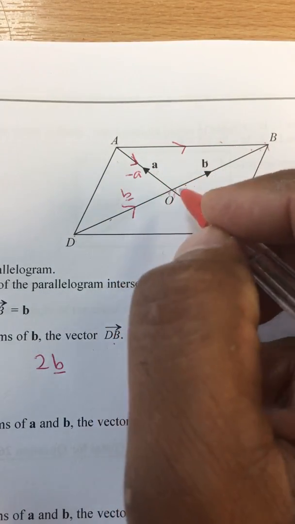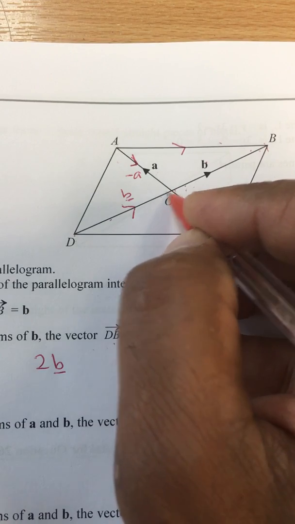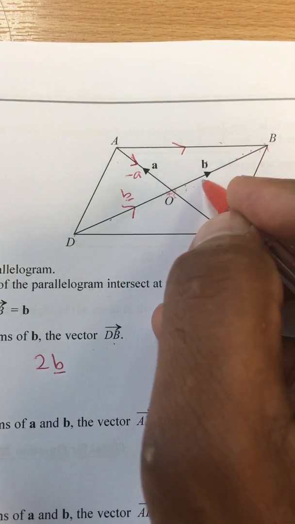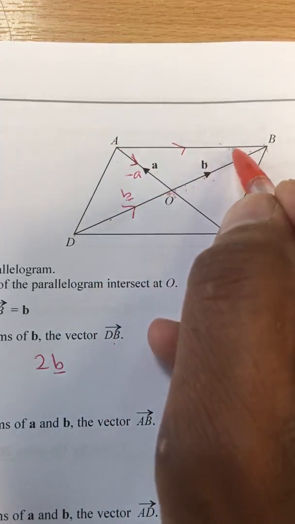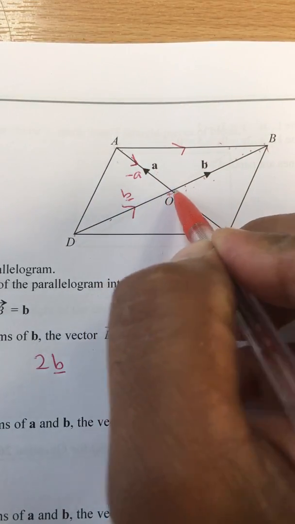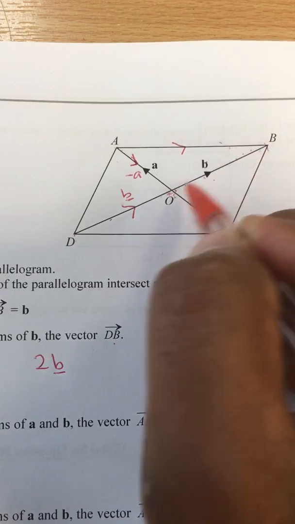From O to B we're going in the same direction, so we keep it as B. So the vector A to B is going to be minus A plus B.